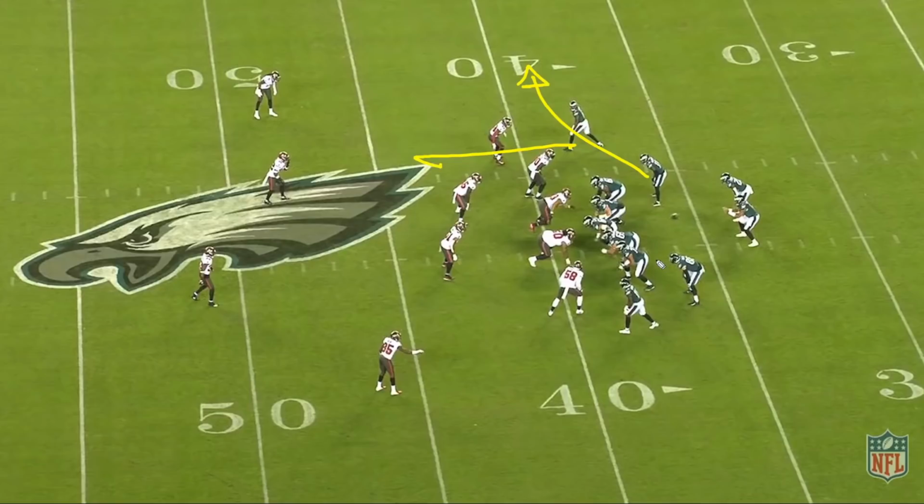RPO wise here, we're now going to block the first level defender, or try to block the first level defender here with the split flow action. So now we are RPO reading probably right here. So he comes up, he's going to try to attempt to cut. Now we're reading the inside backer away from the run. So inside zone, split flow this way, reading this guy, he inserts into it.